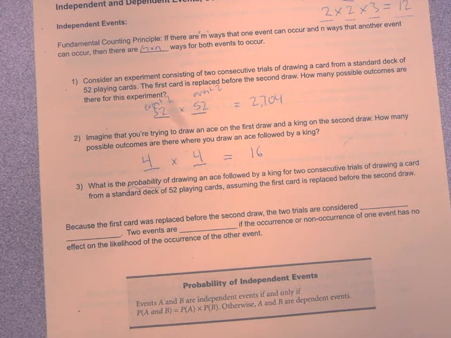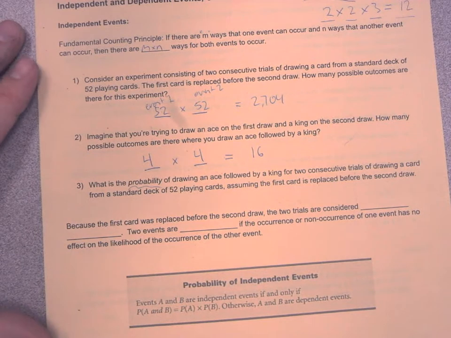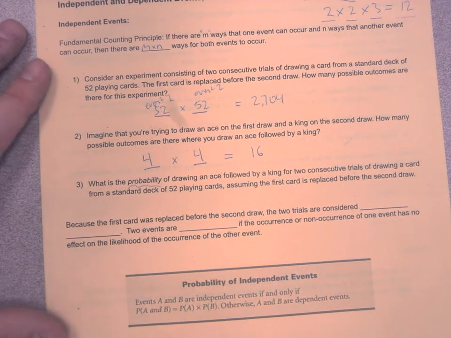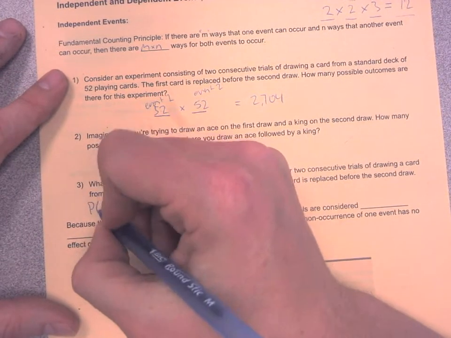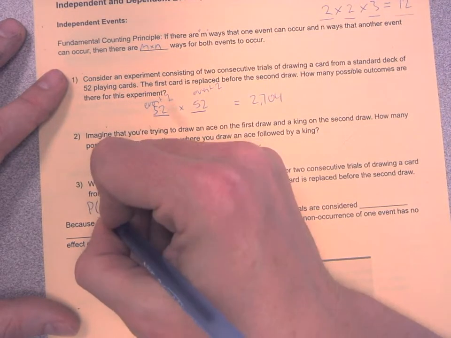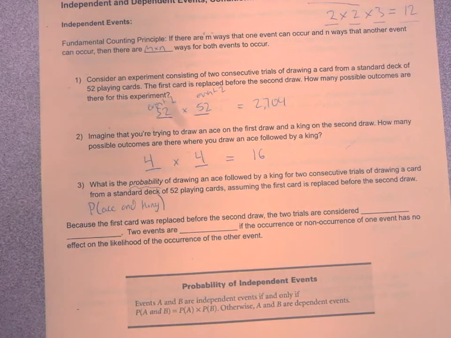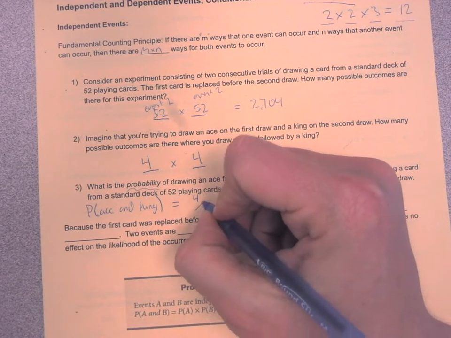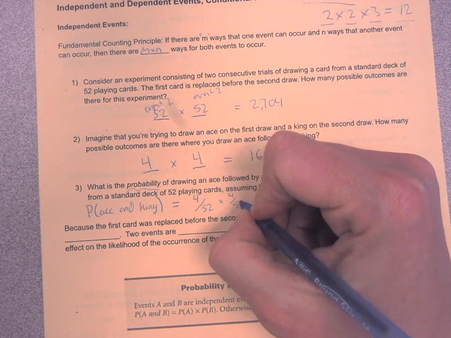Assuming the first card is replaced. So if you think about the probability formula that we talked about, probability is all the ways of getting the outcome that you want divided by all the possible options. So the probability of ace and king, which means in 2 consecutive trials pulling an ace and pulling a king in that order, there is 4 out of 52 ways times 4 out of 52 ways.